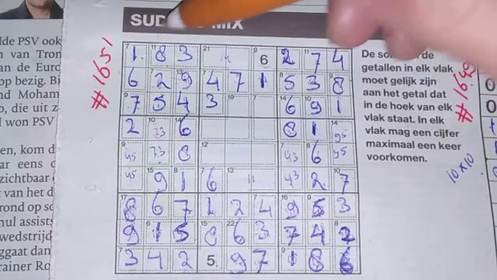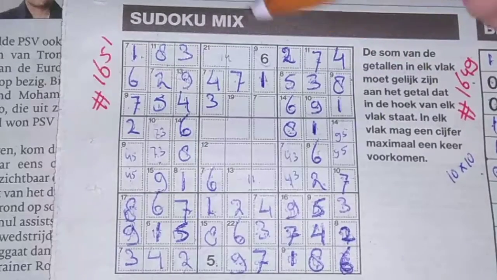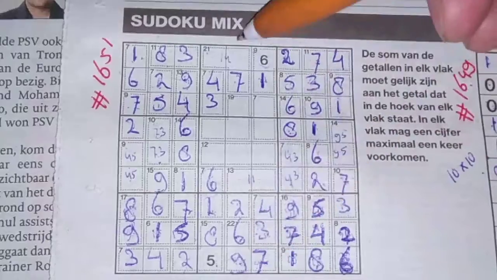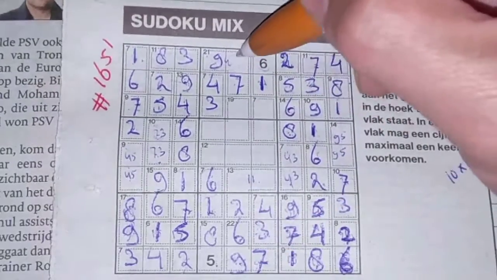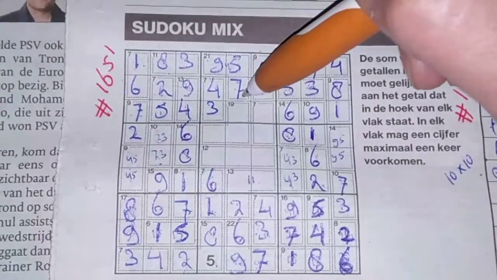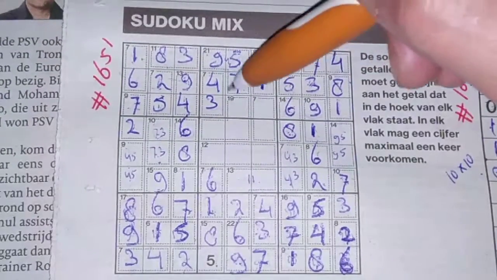2 numbers left in the first row for the numbers 9 and 5. We have a 9 here, no 9 there. 9 should be here and the 5 goes there. 9 plus 5 is 14. 14 plus 7 is 21 in this triple box.